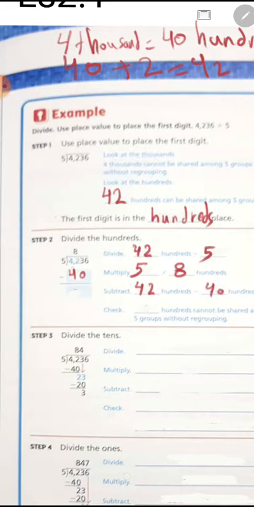The answer will be what? 2 minus 0 equals 2. 4 minus 4 equals 0. So I will leave here only 2 hundredths. This is the second step. I will divide a hundredths number because the estimation tells me the quotient will start with a hundredths number.